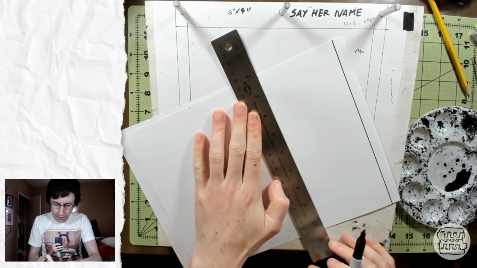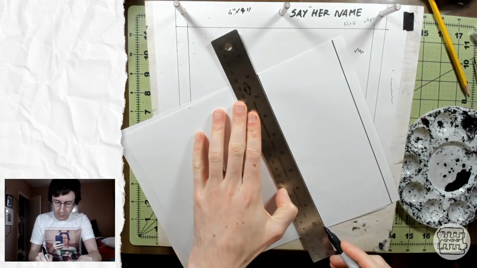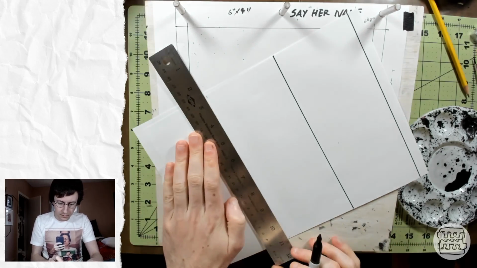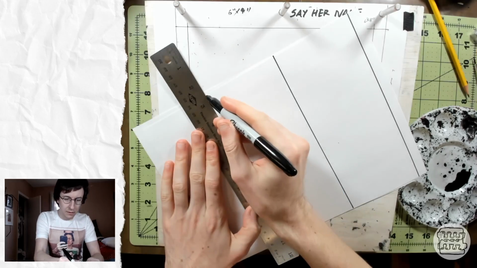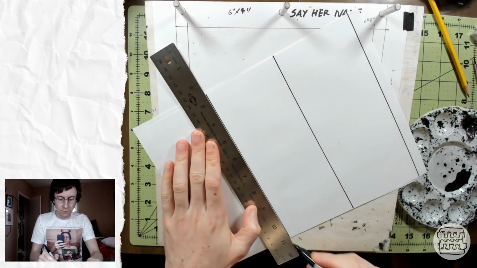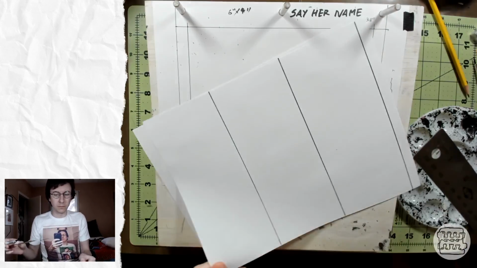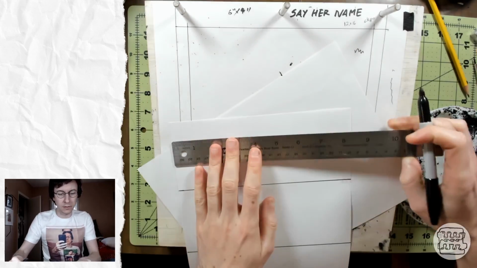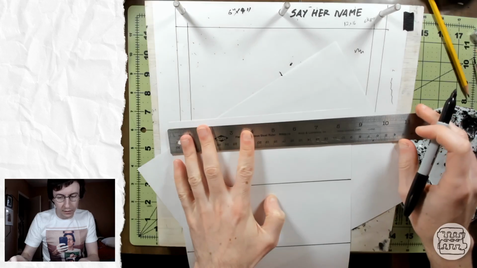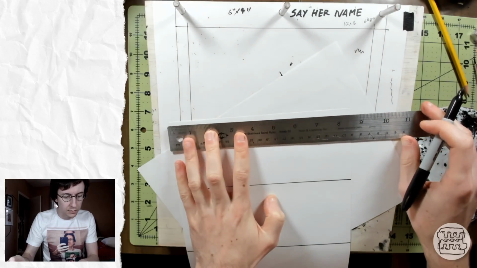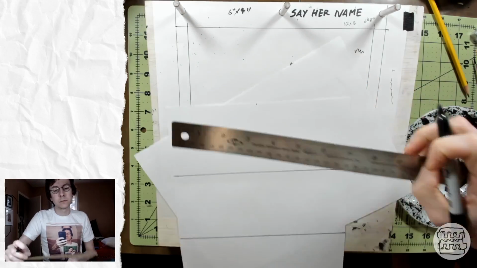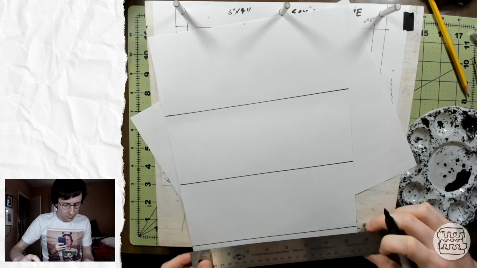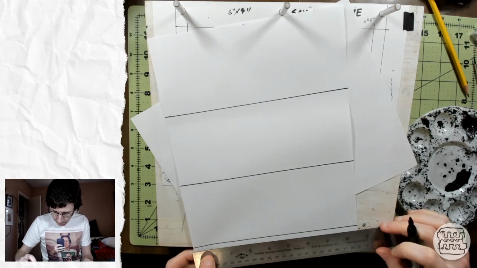Let's first try some new Sharpies, and this is very nice to have a fresh Sharpie. Okay, and then just in half, it's 8.5, but 8.5 divided by 2 is 4 1/4. 4 1/4 down here as well.